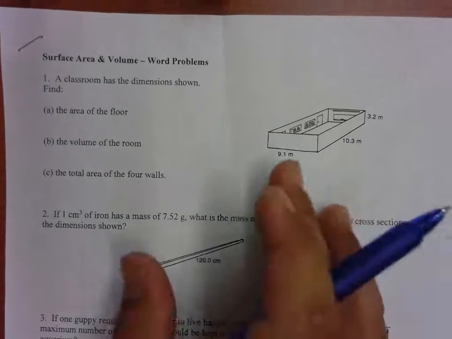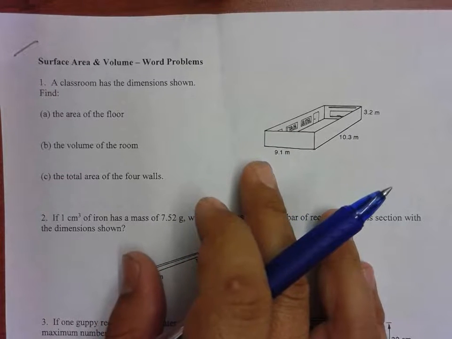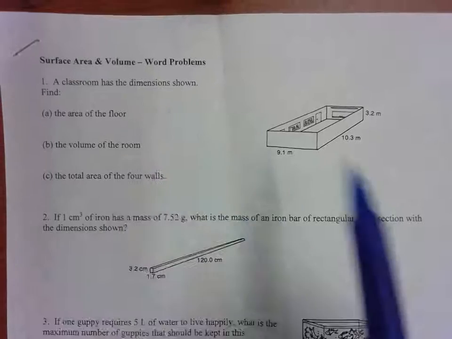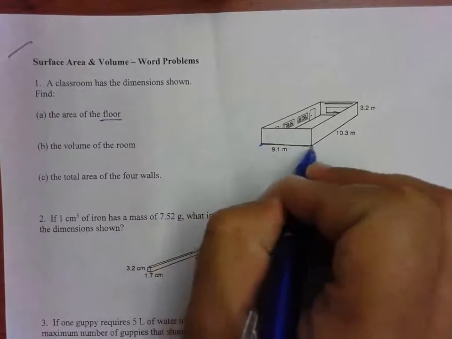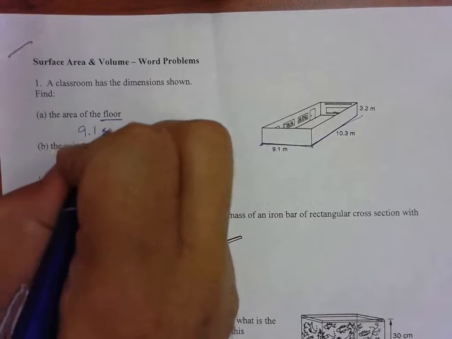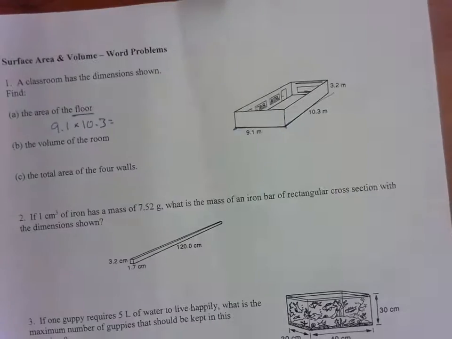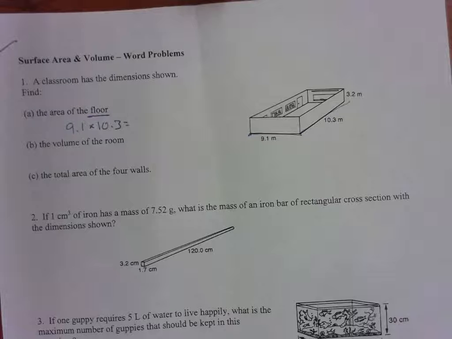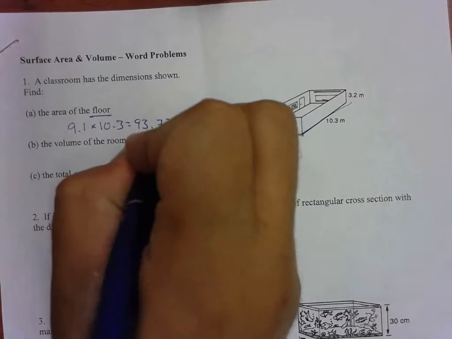I actually have YouTube. Alright, so to start, there's a classroom with the dimensions shown. Find the area of the floor, guys. All they want is the floor. Area is length times width, so it's 9.1 times 10.3. And again, if you don't have the work that I'm putting down, you're not going to get credit. Multiply them, so the area of the floor is 93.73, and we're in meters. Area is squared.